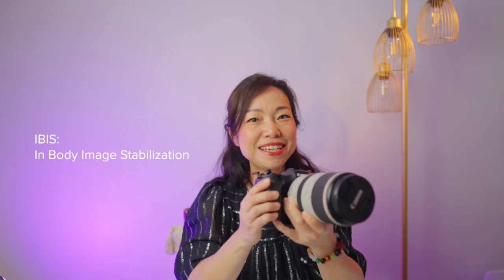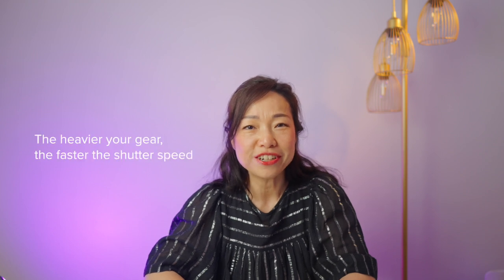Even with the impressive IBIS, which means in-body image stabilization, in mirrorless cameras these days, physics still wins. So here's what you need to know. The heavier your gear, the faster your shutter speed needs to be. You may have heard the reciprocal rule, as mentioned by some other photographers, who advise that your minimum shutter speed should be 1 over your focal length. But that's a flawed assumption.